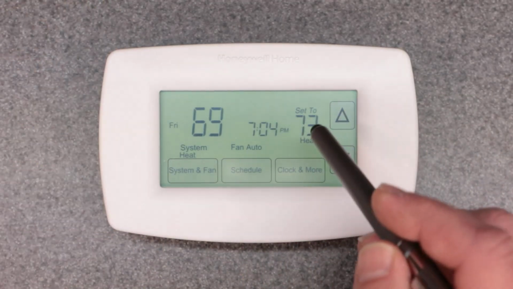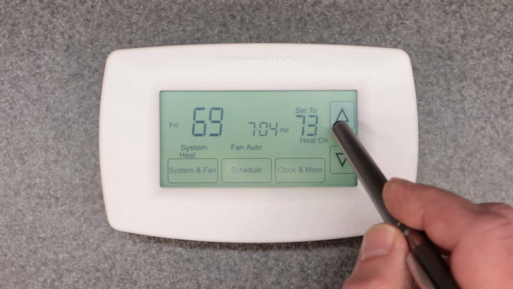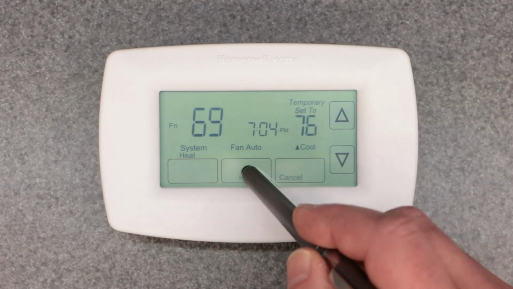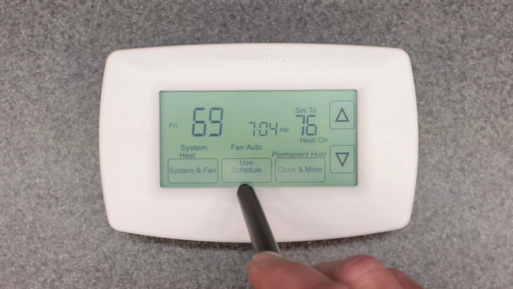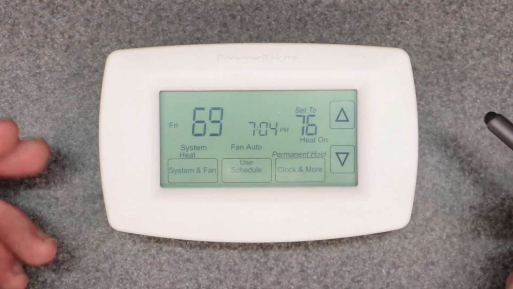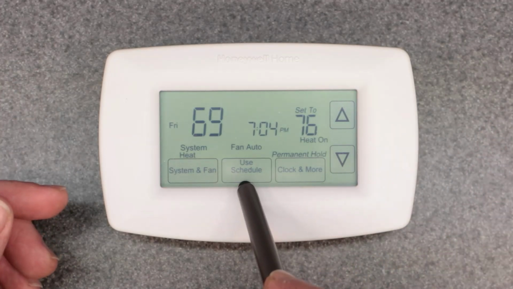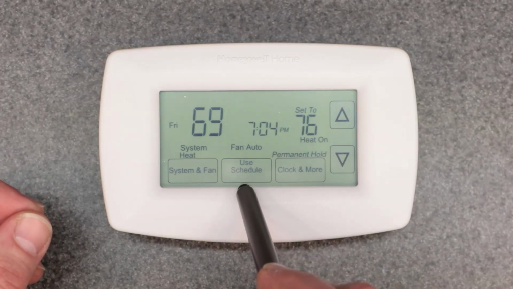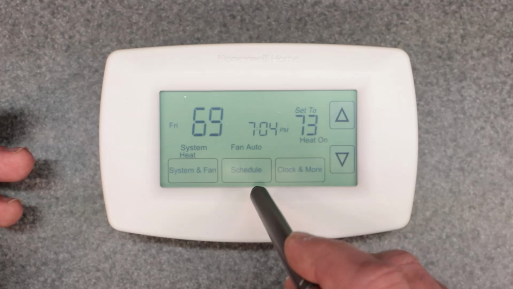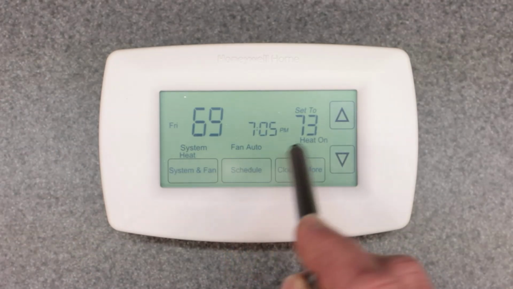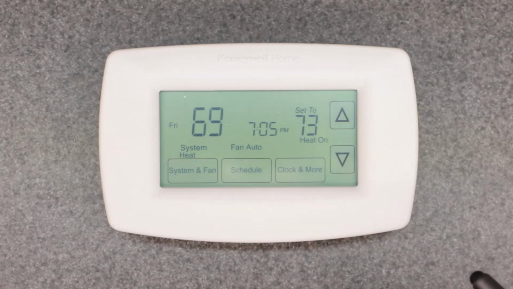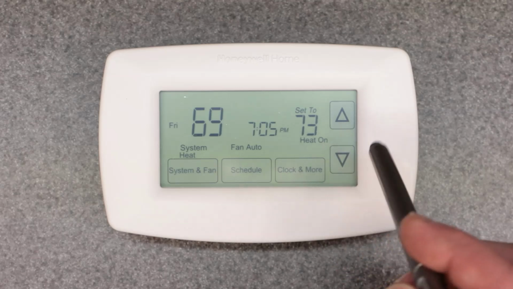Cancel. Okay, so in the event that you were in some kind of hold or temporary override, to get out of a hold or anything, to run the schedule or to go back into any schedule when this thing is running, if you're unsure of its current state, just go ahead and click the schedule button, or here it says use schedule. So this means it's in some kind of override. You would hit use schedule. As soon as you do that, it's going to go right back into the normal schedule set points for the default programming you have set in the thermostat.